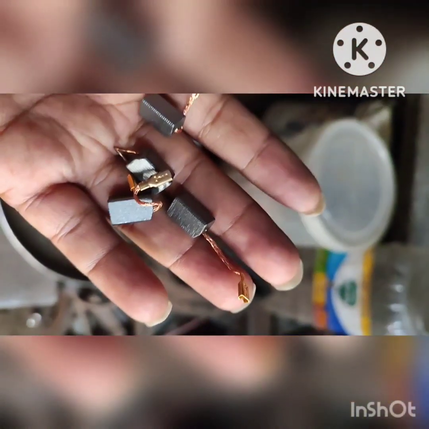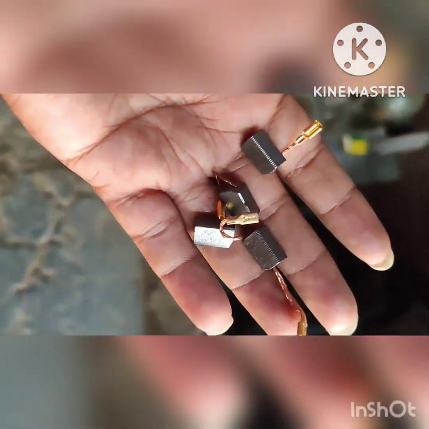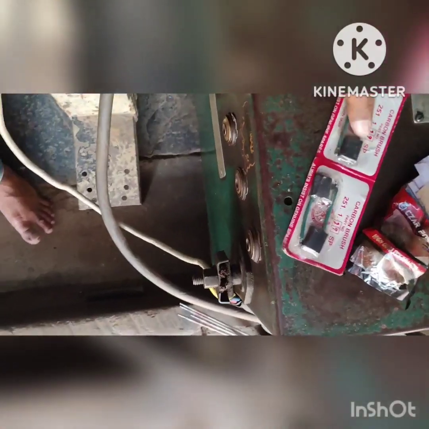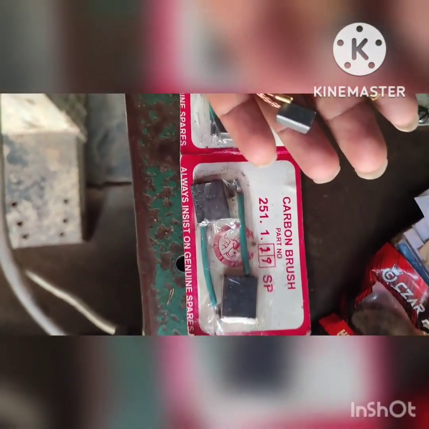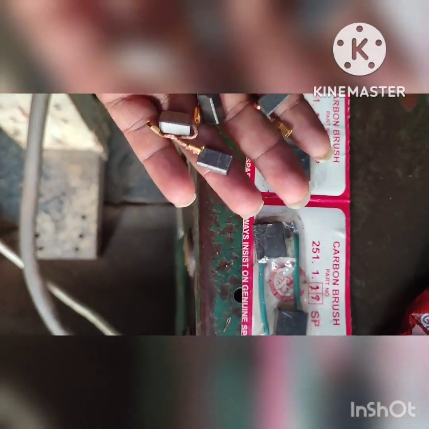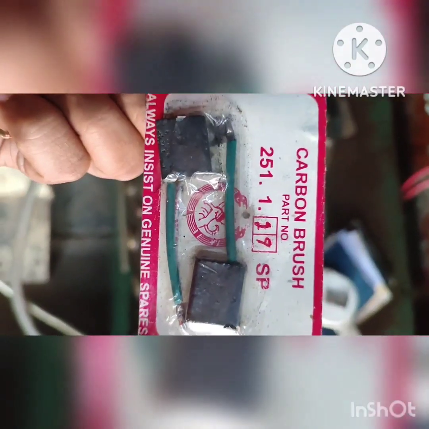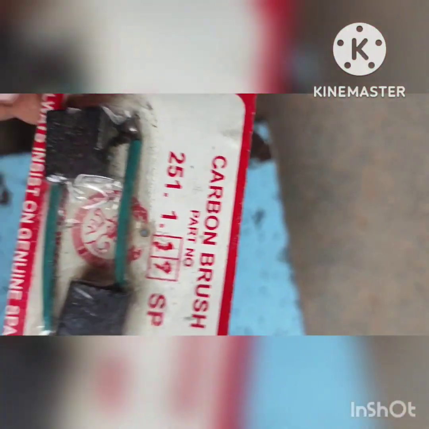And brushes in an electric motor are mainly used for transferring the power, and they also help to make contact with the rotating rings so that the current can be supplied to the coil. See, brushes are normally used in DC generators to collect the generated power from the rotating armature.